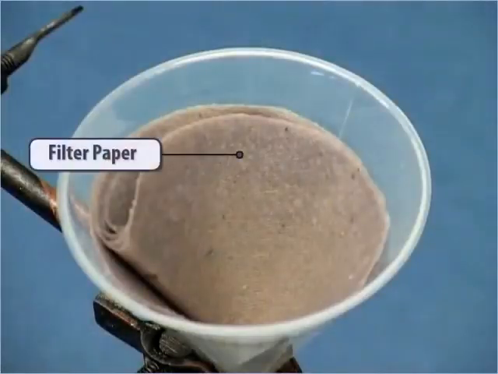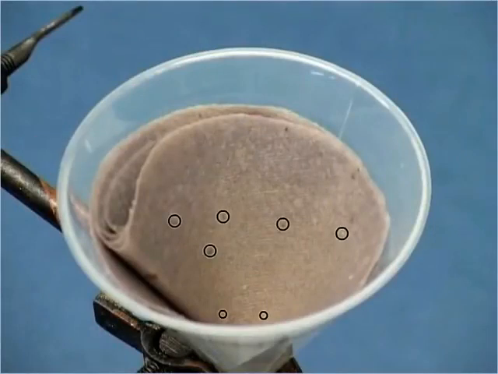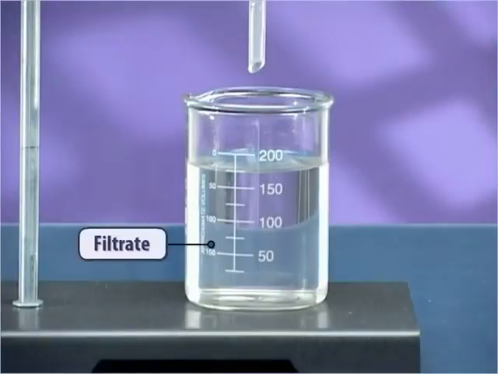Look at the filter paper after filtration. You can see that fine particles of mud are deposited on the filter paper and the filtrate obtained is free from impurity.